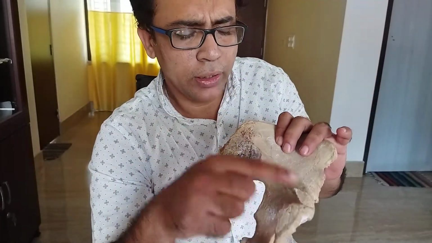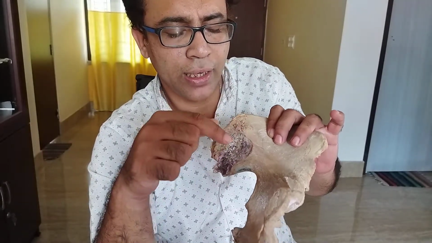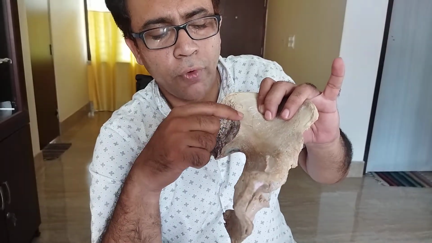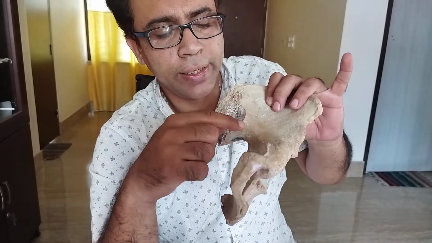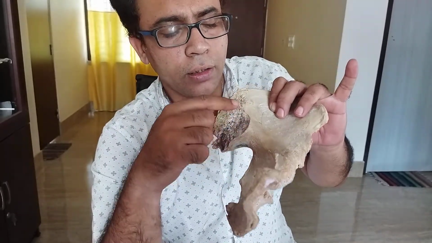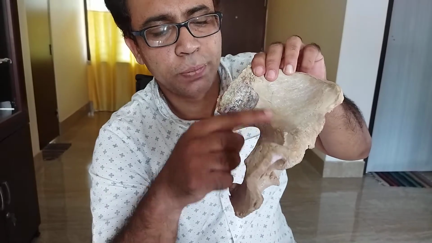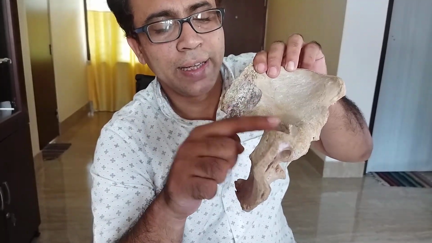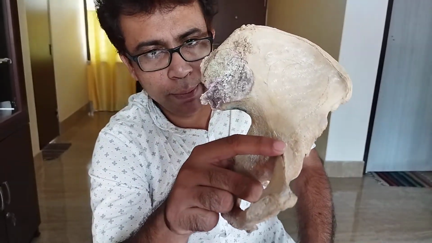Now this is the medial border. The medial border has three parts. The upper 1/3 is rough because of the attachment of ligaments. The middle part is sharp, forming part of the auricular articular area. The lower part is rounded, forming the arcuate line, and it extends up to the iliopubic eminence. This bony thickening is the iliopubic eminence.